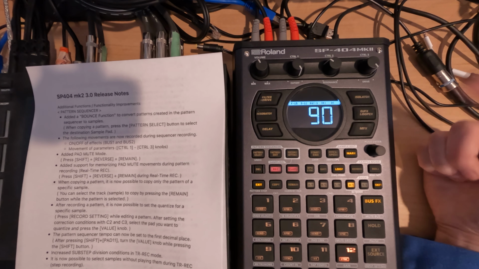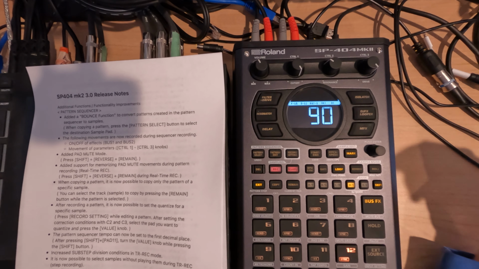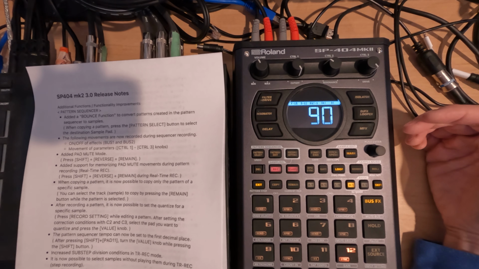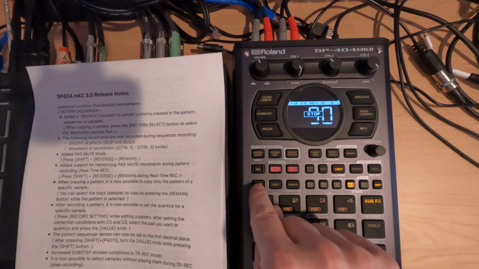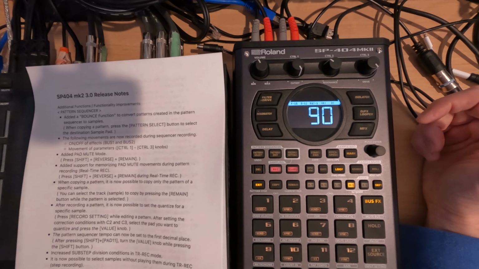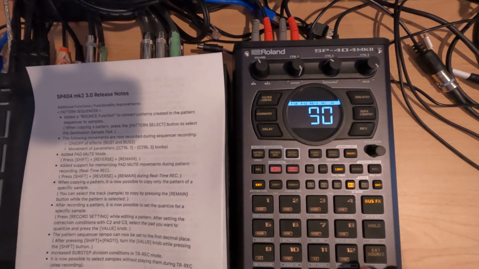So if you want to do that, you're back to the old style where I was showing you guys how to do resampling, and you'll have to do your end snap and all that, because this is clearly not carrying over the effects. That's a bummer. Oh well.